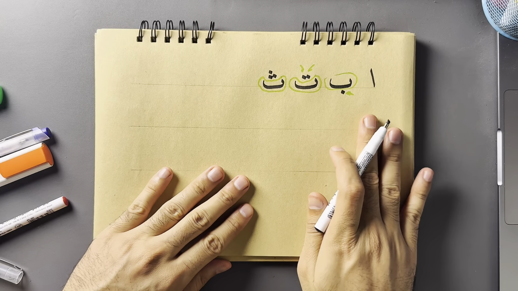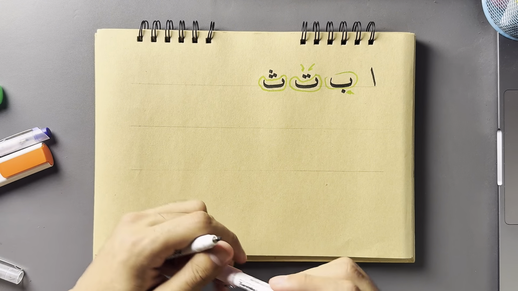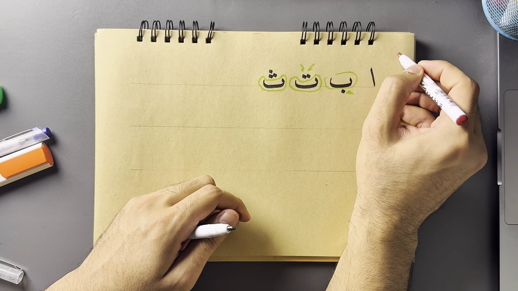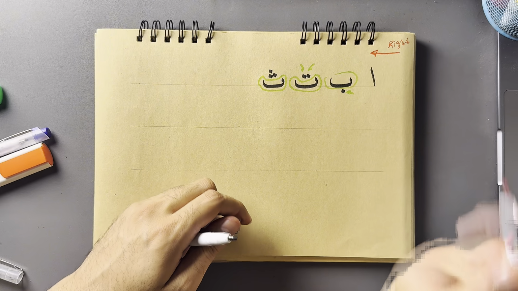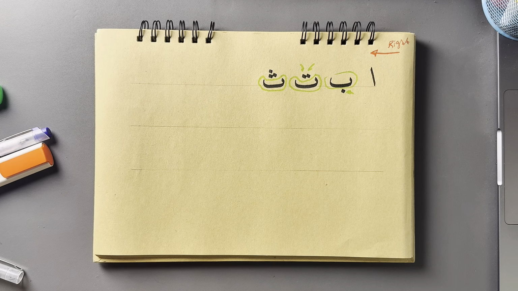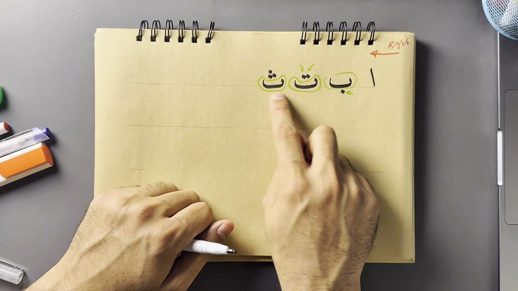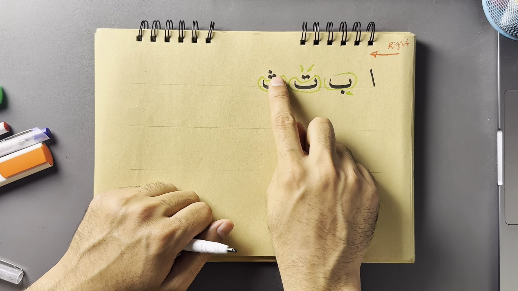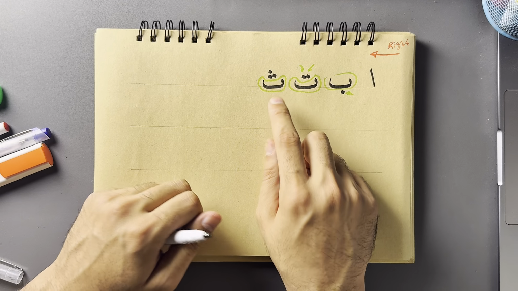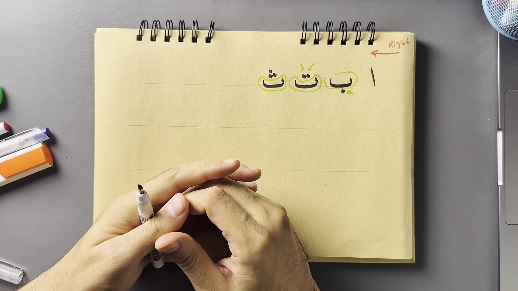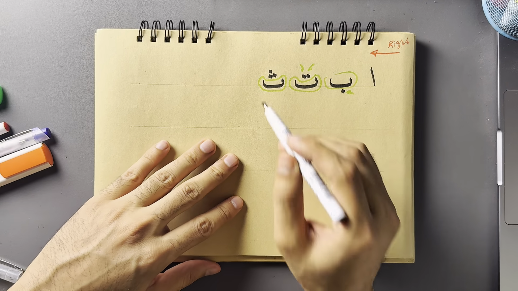And I think you noticed also we start writing in Arabic from the right side, right to left. So this is how we do it in Arabic. 3 similar body shape letters, 1 dot below, 2 dots on top, 3 dots on top: ba, ta, tha. Tha, like when you say th sometimes in English, or s. So alif, ba, ta, tha.